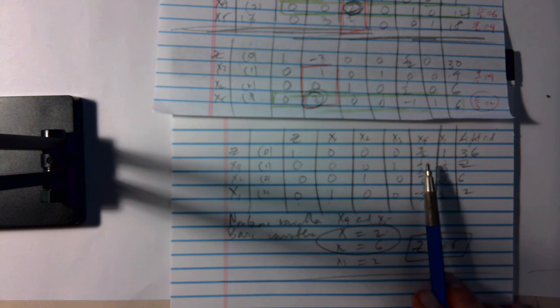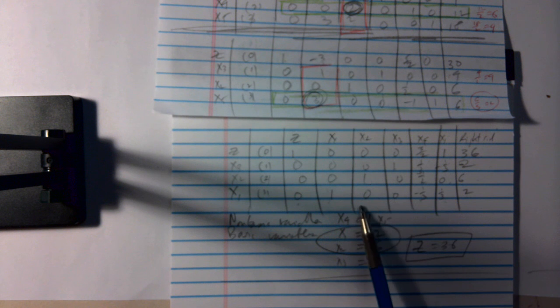Setting x4 and x5 equal to 0, we get x3 is 2, x2 is 6, x1 is 2, and Z is 36. So our maximum profit is 36. That's the simplex tableau.